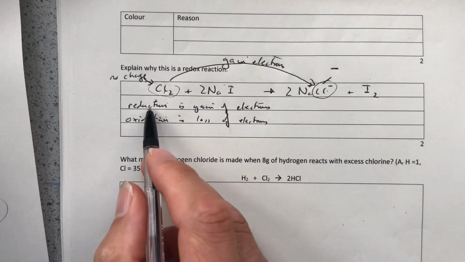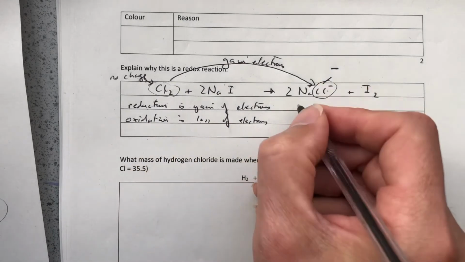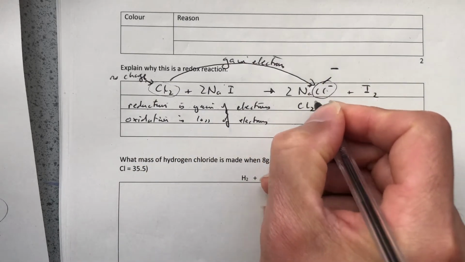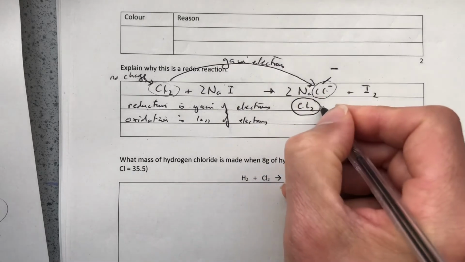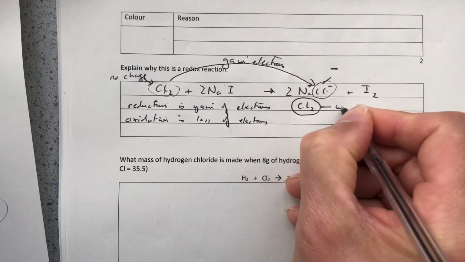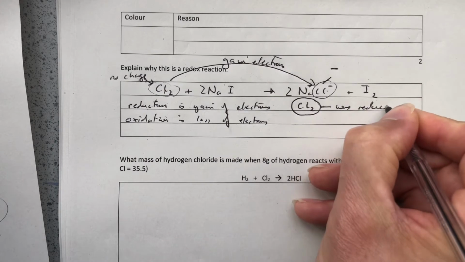Is it oxidation or reduction? Reduction is gain of electrons. So the Cl2 molecule gained electrons. Cl2 was reduced.